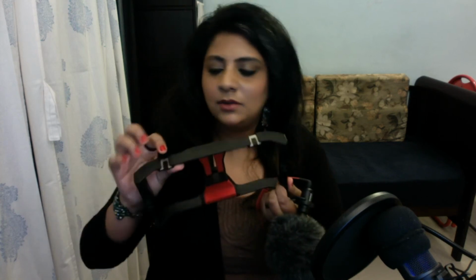So it comes with these, I don't know if they're called shoes. It comes with two of these brackets, one for light and one for audio. I have not used the light with the audio yet, but it comes with a normal thing that you just slide in like this, and then you tighten it.